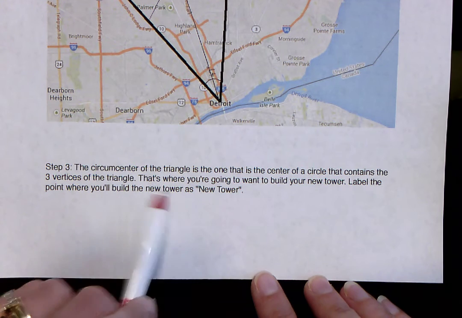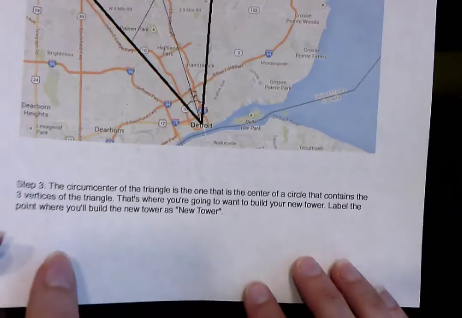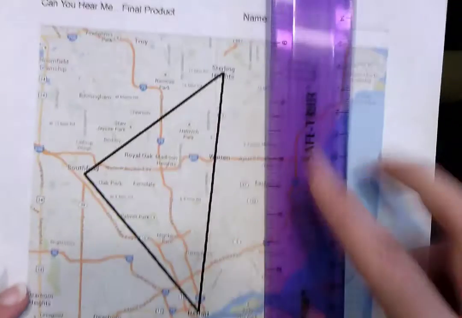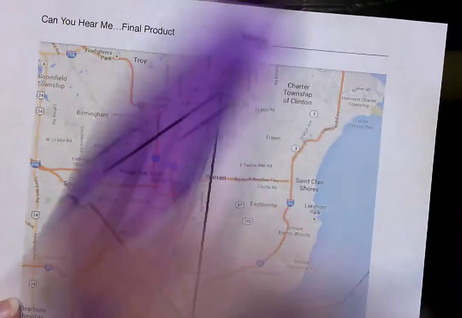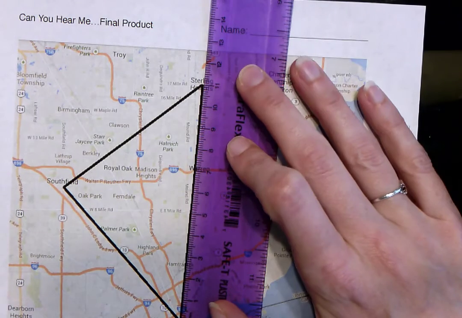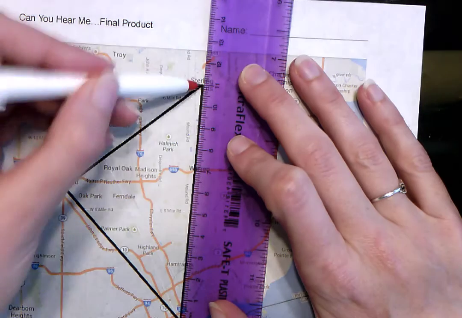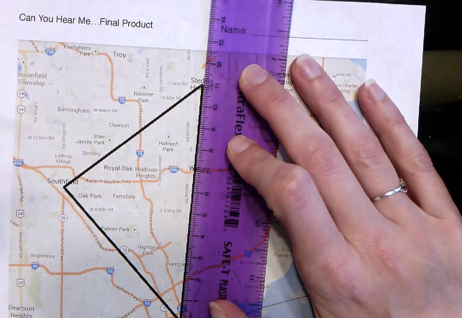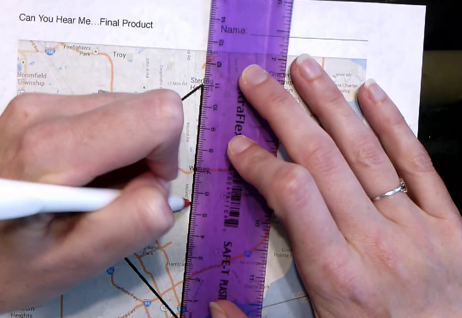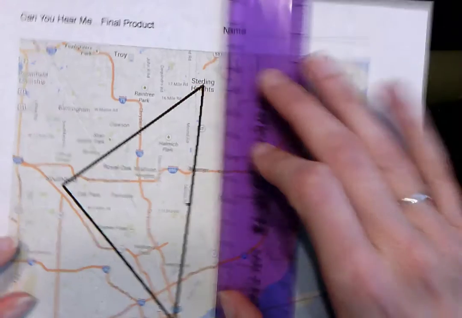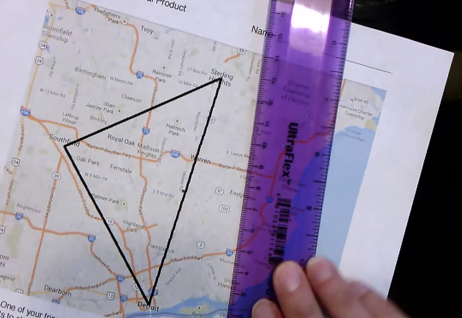And again, that is found by doing the perpendicular bisectors. For that, we actually need a ruler. For this one, remember, we'll use centimeters. If you look at the distance from Detroit to Sterling Heights, that's 11. It's nice that it's pretty much right on the 11. So halfway would be 5.5. I'm just going to mark 5.5. So there's my mark right there.